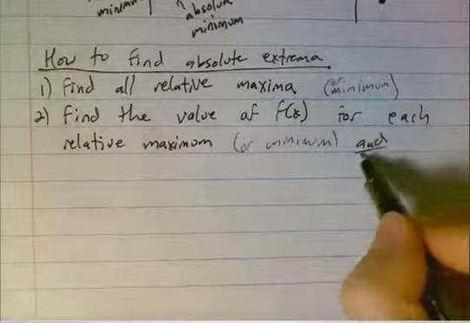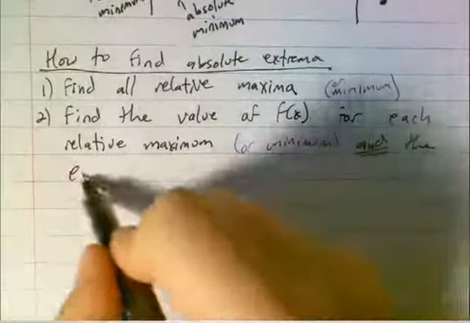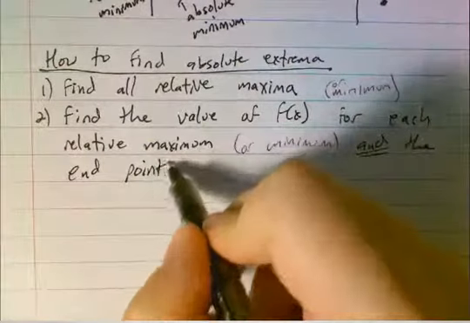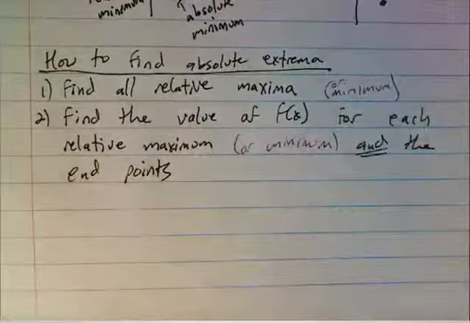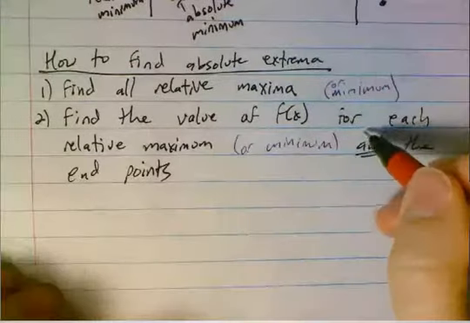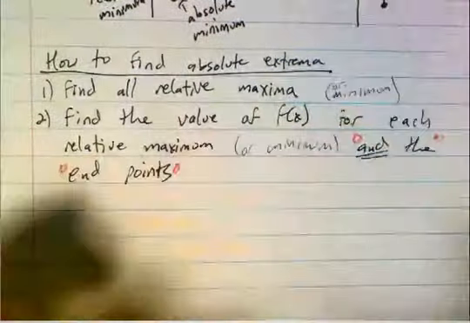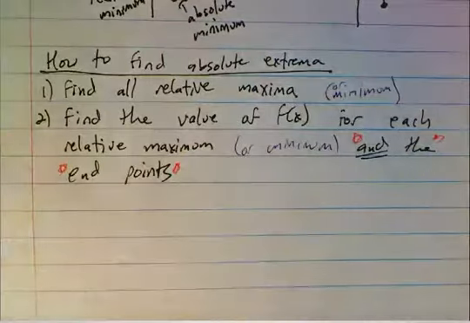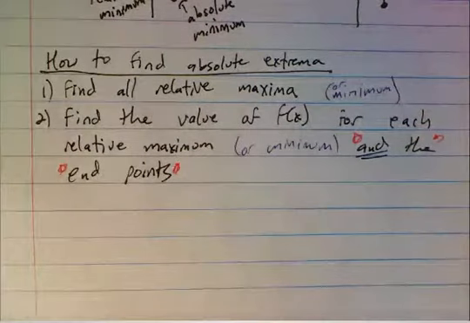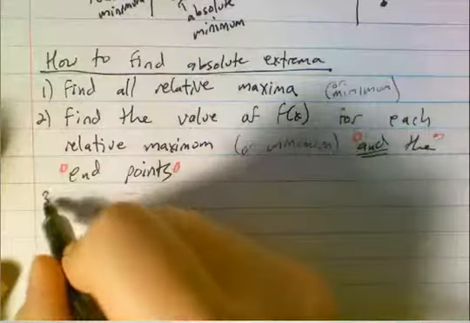And also for the endpoints. Again, this is something that's extremely important. Very often, the absolute maximum is going to occur at the endpoints. You have to check there as well.